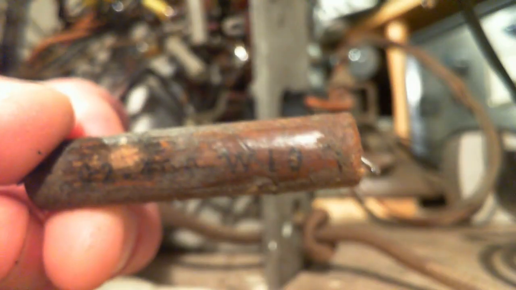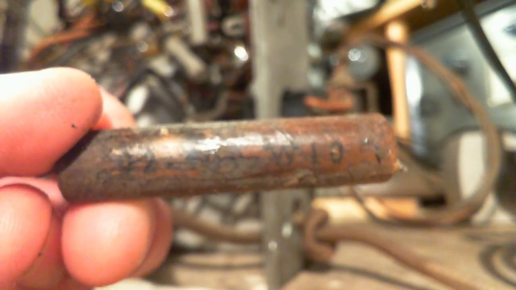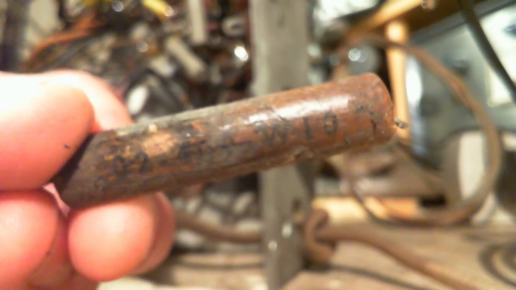0.02. I thought I saw 0.025. Didn't I see that? But 0.02 is fine. 0.02, 400 volt. What's the W10? I don't know. 0.2, is that? No, 0.2, 0.4? What is the 4 there? What's the 4 for?